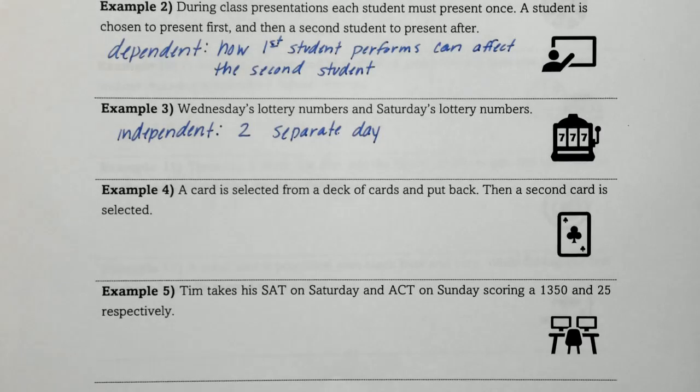Example number four, a card is selected from a deck of cards. And here's the big thing we need to highlight: and put back. The second card is selected. When the first card is selected, you have 52 cards to choose from. It could be any of those 52. If we put the card back, we have the exact same 52 cards to choose from the second time, meaning the second draw is not affected at all.